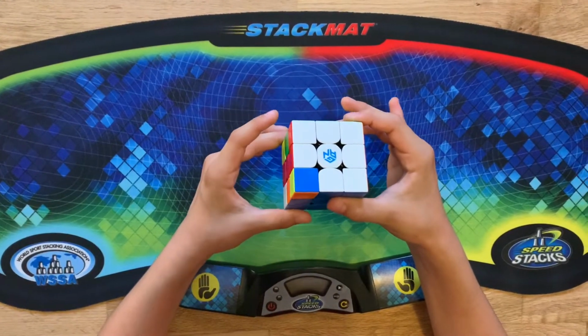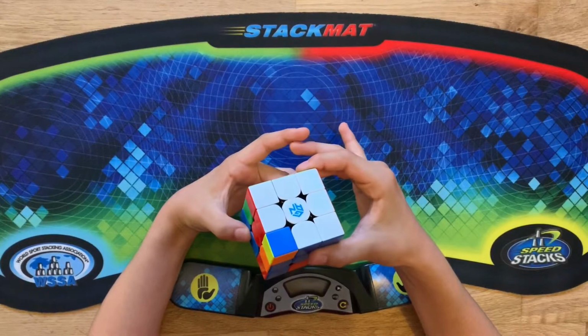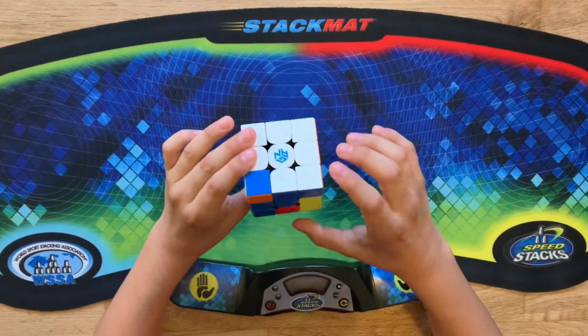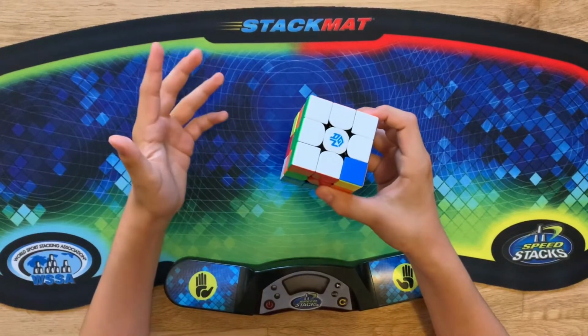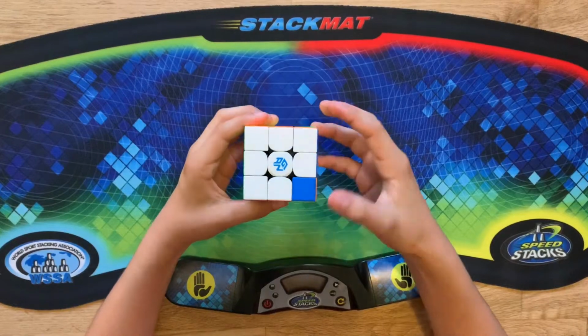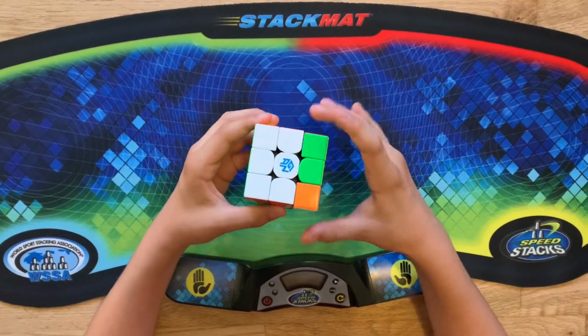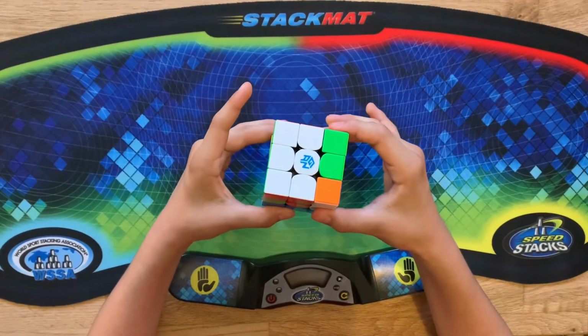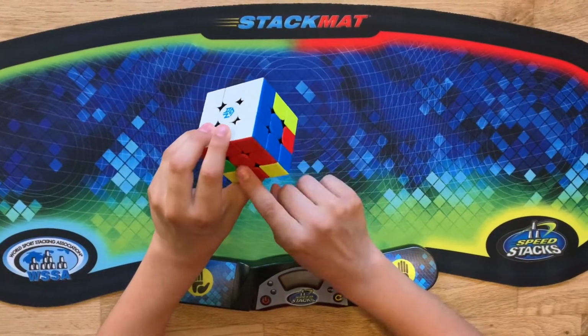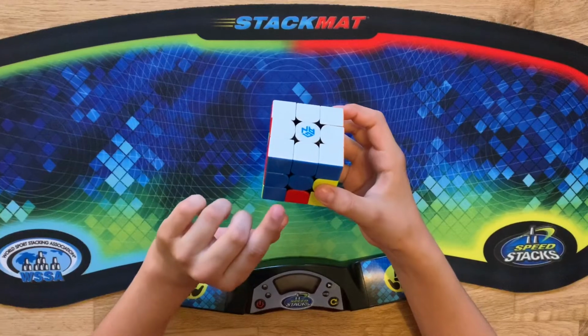So then we want to bring the corner and edge to the side. We can rotate so we can see this more clearly. And then we want to bring this side downwards, bring the edge and corner backwards, and bring this back, and then it's solved. So that's what you do if you want to get it here.